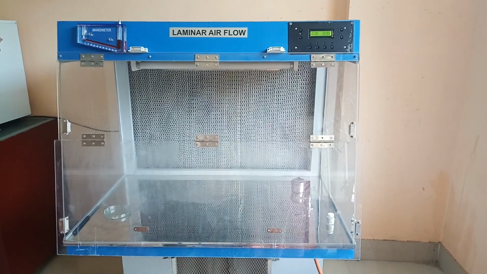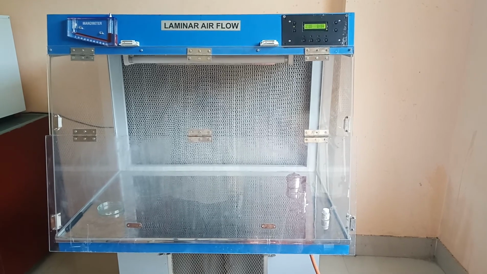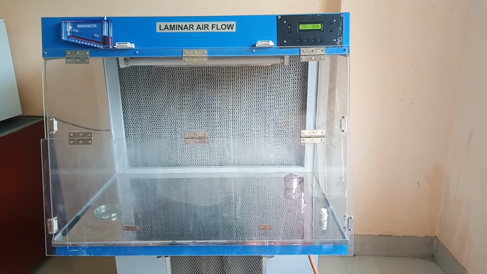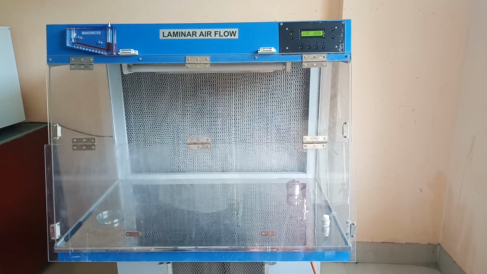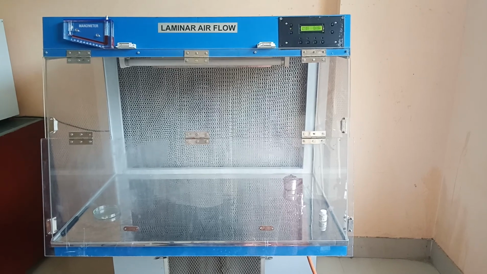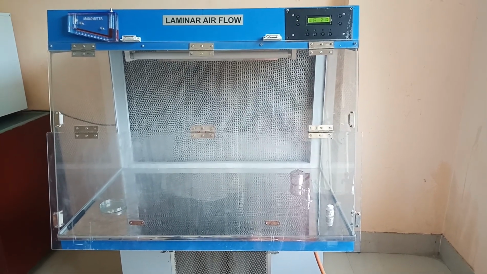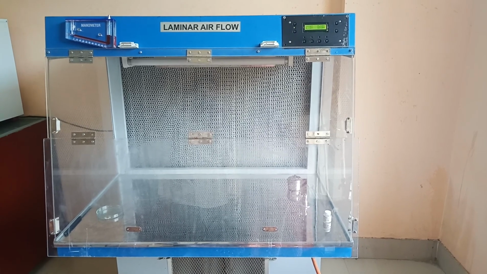Hello everyone. This video is to explain the working and functioning of laminar airflow. Laminar airflow happens to be one of the most important instruments in a microbiology laboratory, wherein we carry out almost all microbiological experiments, starting from inoculation of microorganisms to staining to plating and so on.